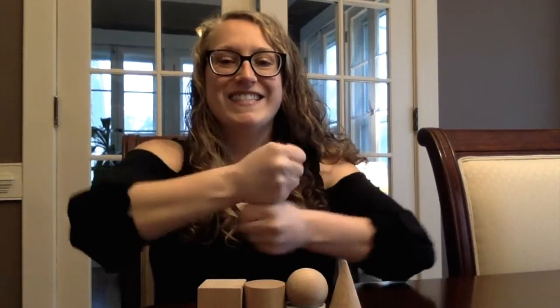What does a sphere do? A sphere rolls. All right, here's our next one. What does a cube do? A cube can slide and it can stack. Are you ready for your next one? What can a cone do? It can roll, it can slide, and it can stack on top.